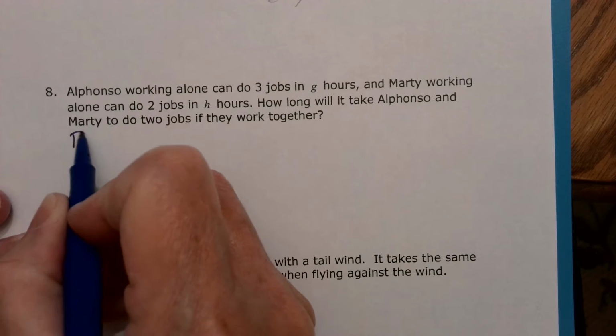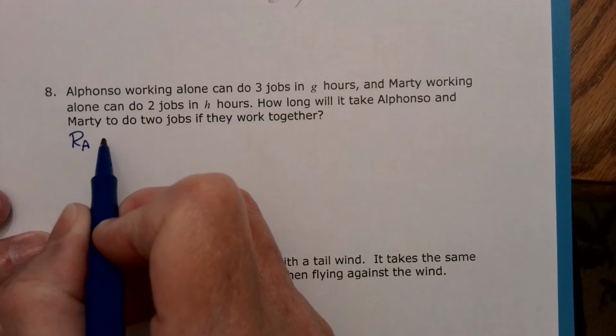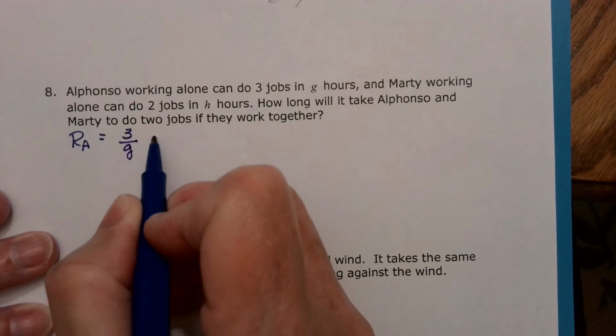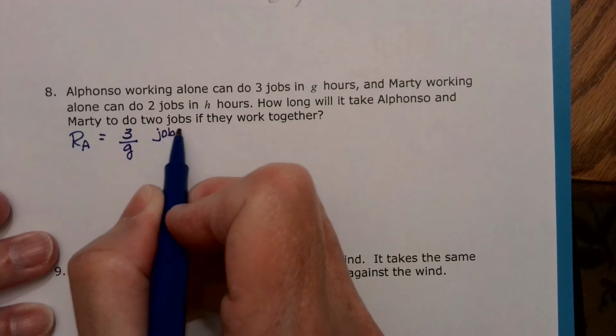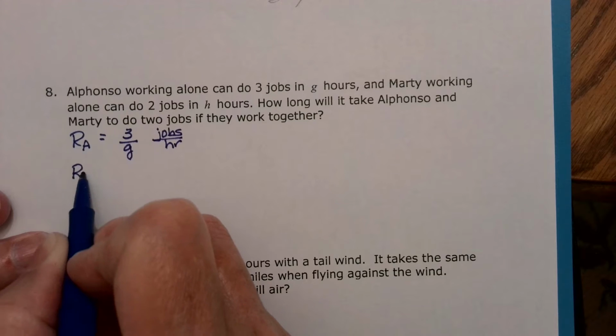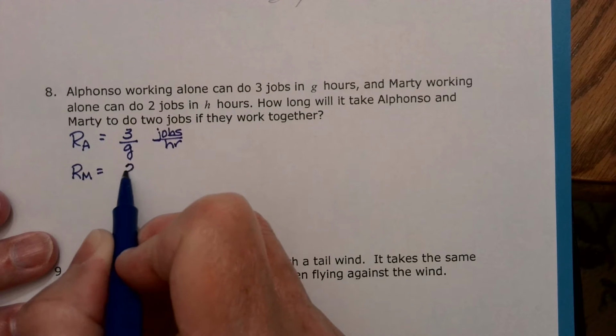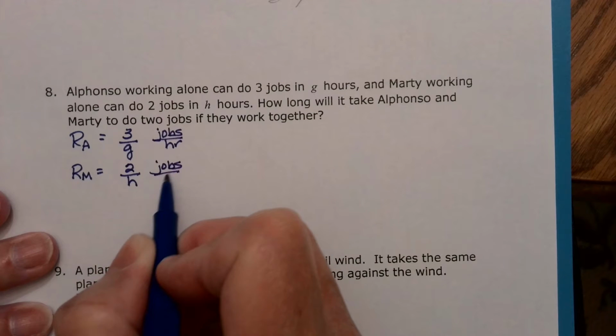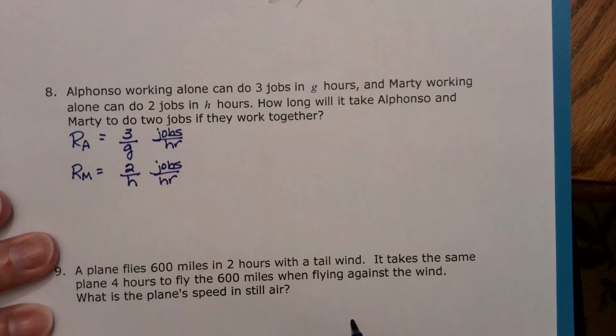So the rate for Alfonso is 3 jobs in G hours. So it's jobs over hours. And the rate for Marty is 2 jobs in H hours. Again, this is jobs over hours.